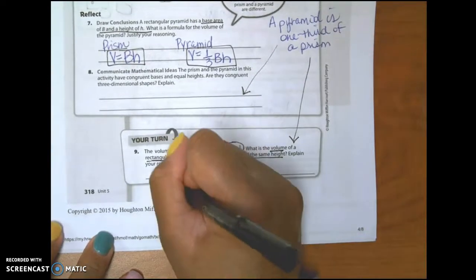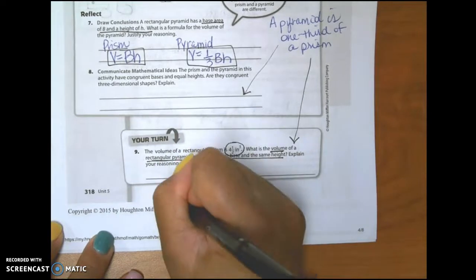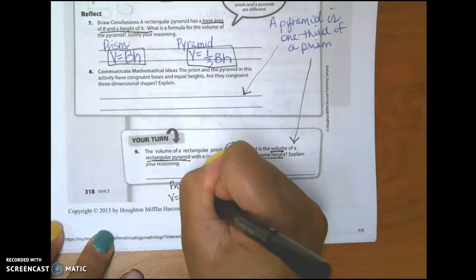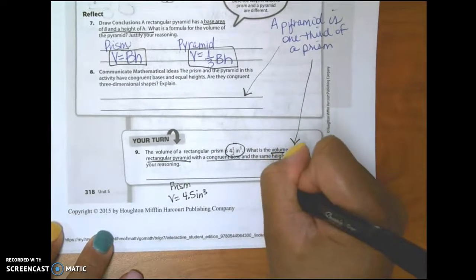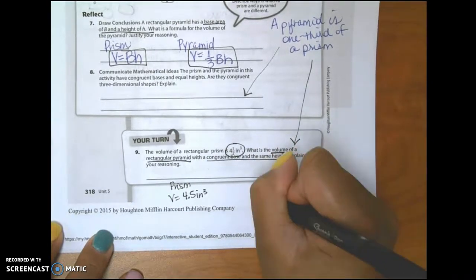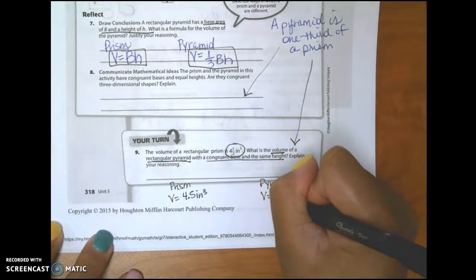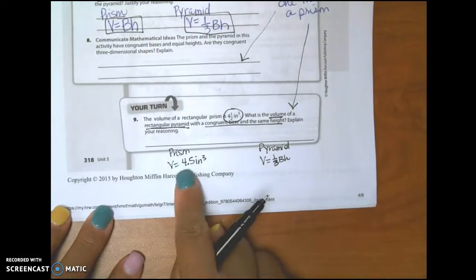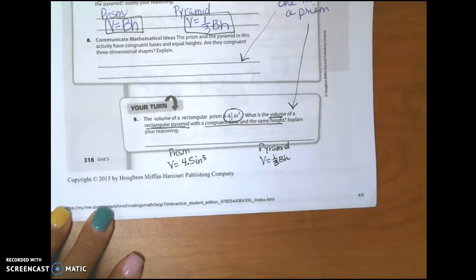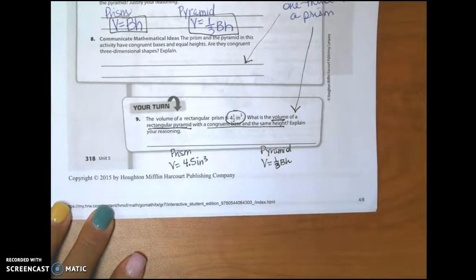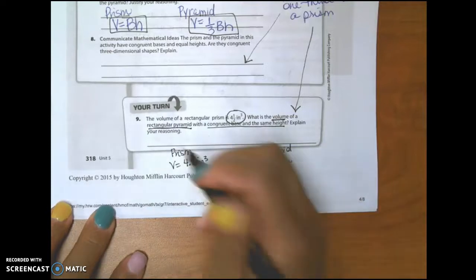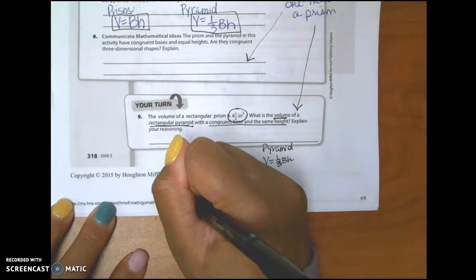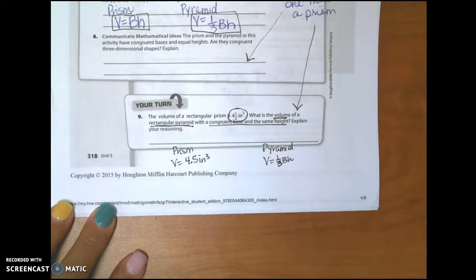So if I have my prism, my volume equals 4.5 inches cubed, then my pyramid volume equals 1/3 big B H. So what am I going to do to this number? Make it into a decimal? Not quite. I started to write something, but then I changed my mind.